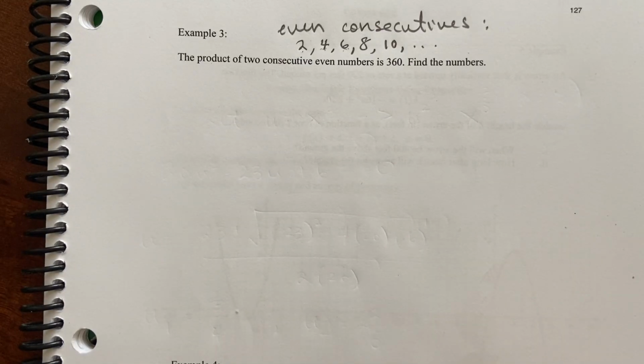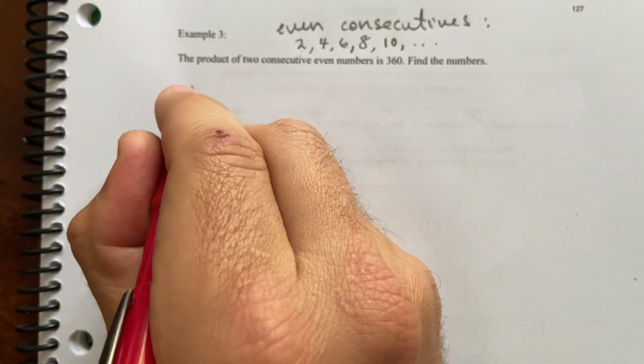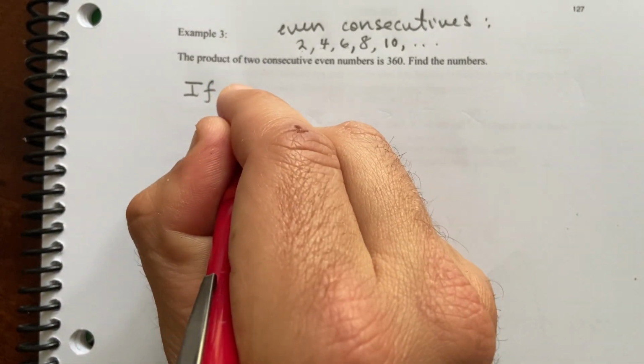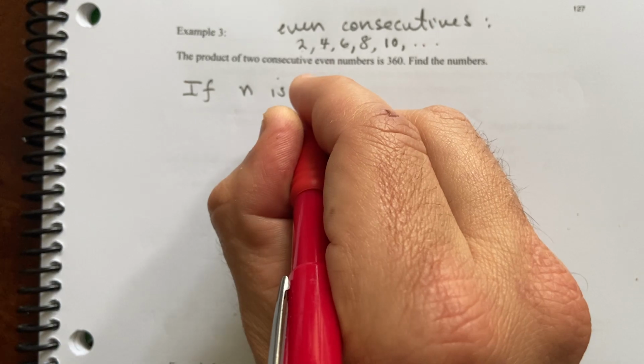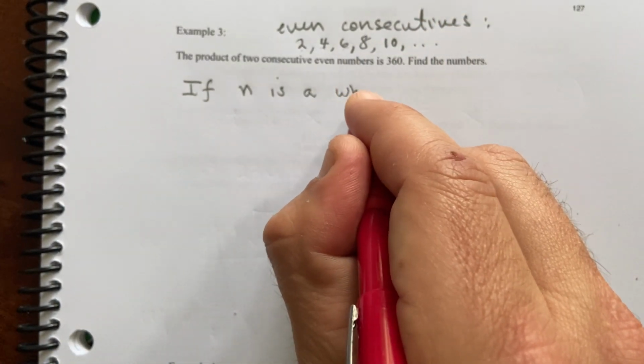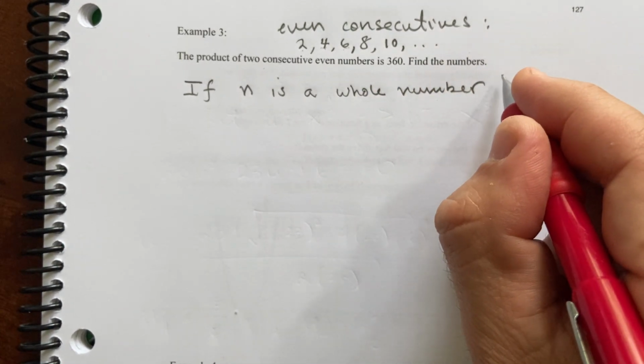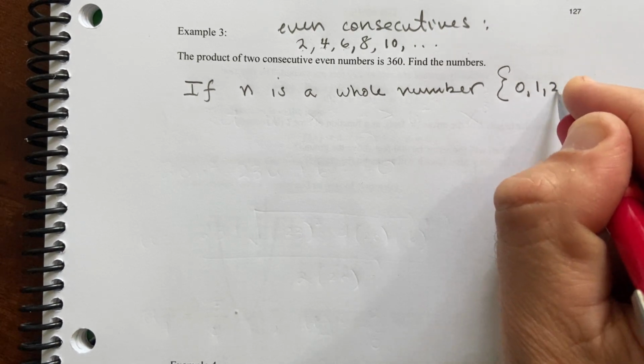Okay, so basically we need to use the fact that if n is a, let's say, whole number, whole numbers are the set 0, 1, 2, 3, and so on.